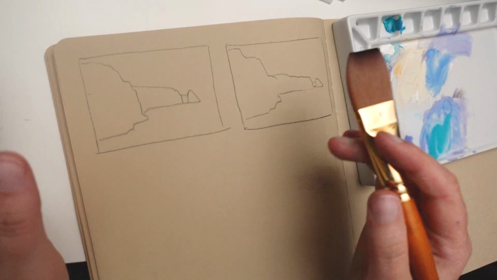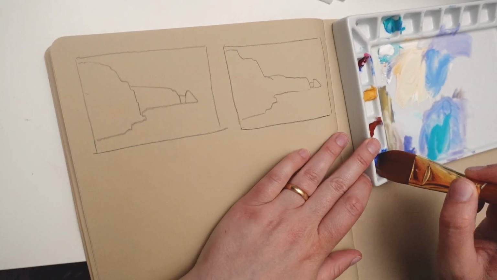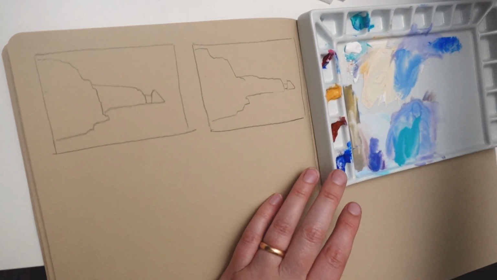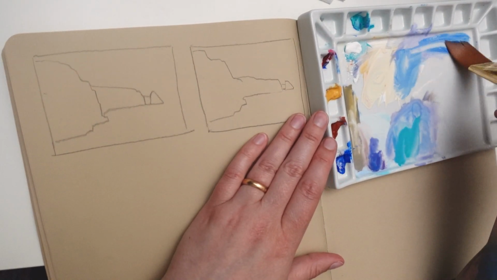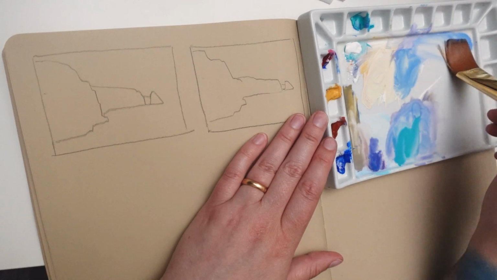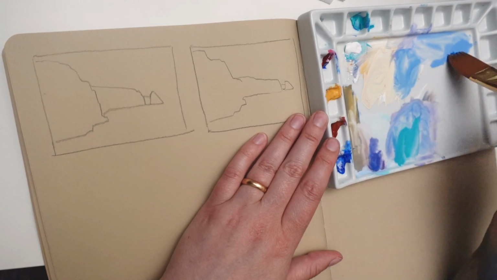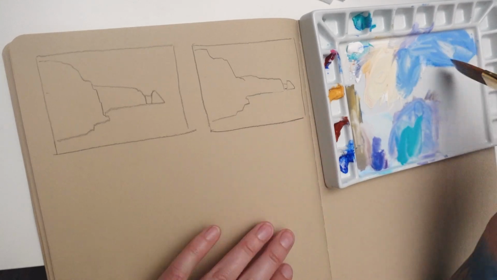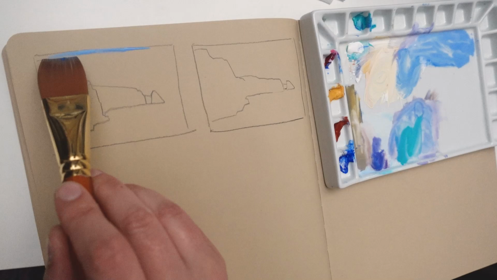And just to start off, I'm going to mix up a big pile of juicy ultramarine. When I say juicy, I'm adding a lot of water and diluting it. And I'm going to add a tiny bit of white. And I'm just going to lay in my sky.